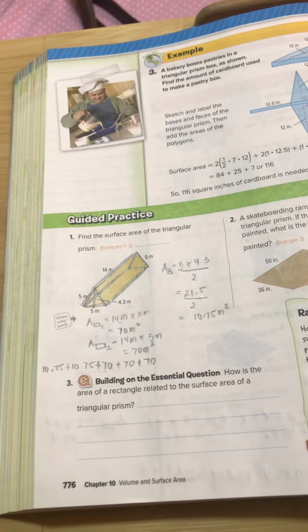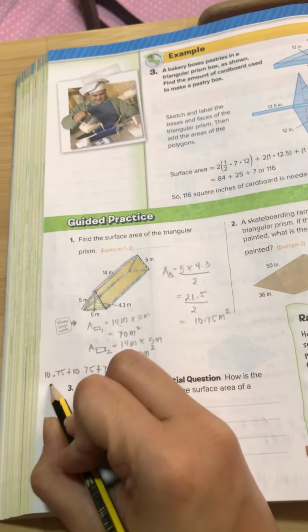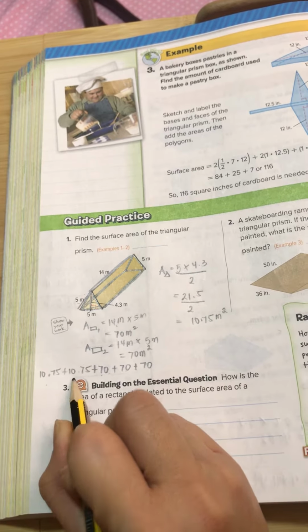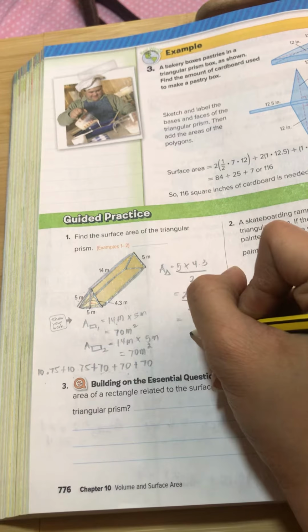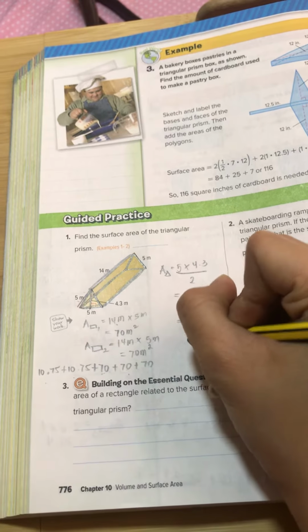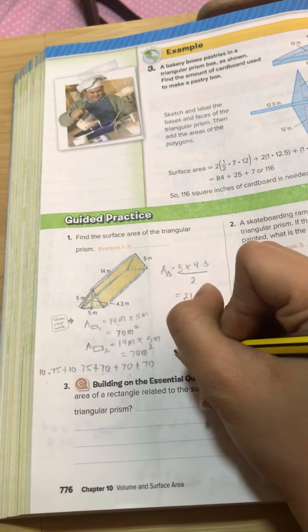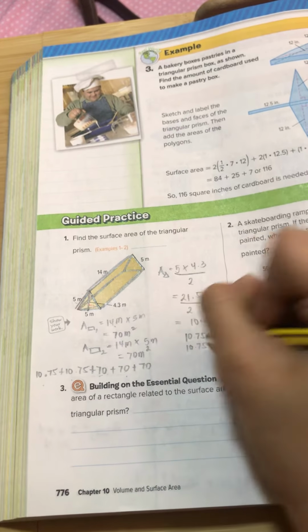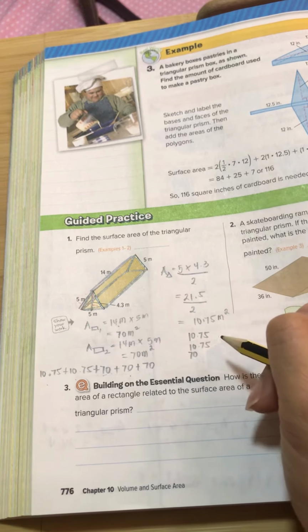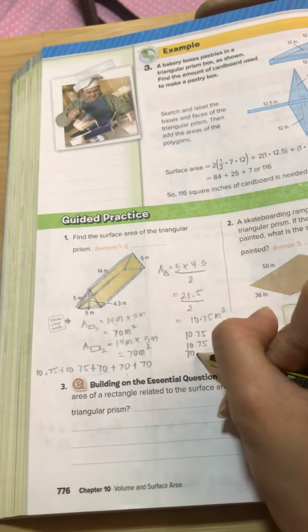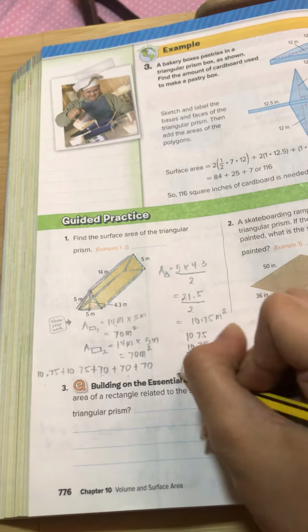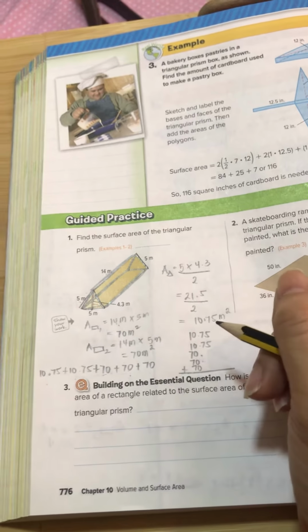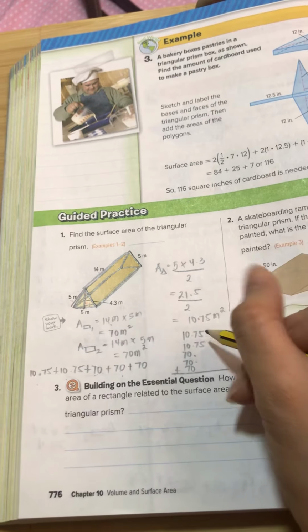Clear? Okay. So we have 10.75 plus 10.75 plus 70 plus 70 plus 70. We can add it here. 10.75, 10.75, 70 should be written here, okay? Because the decimal is on the last. 70 and another 70. Add everything. I told you, you can use your notebook to solve.